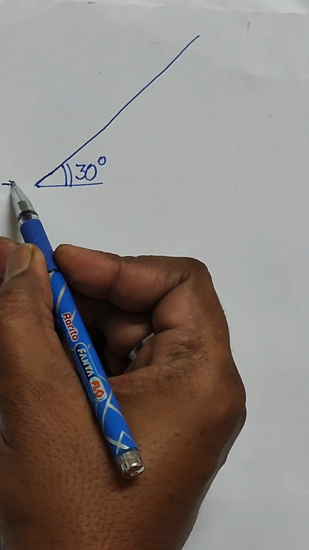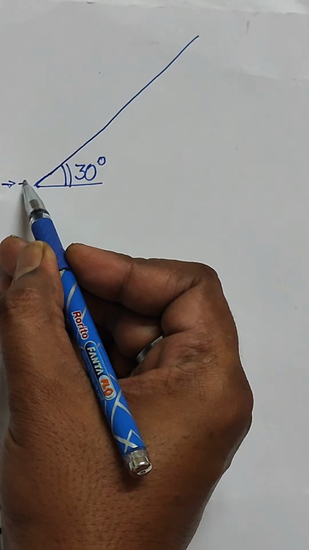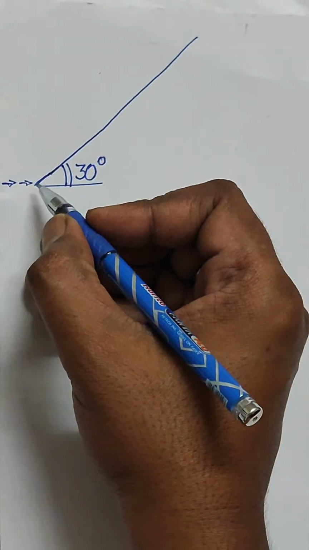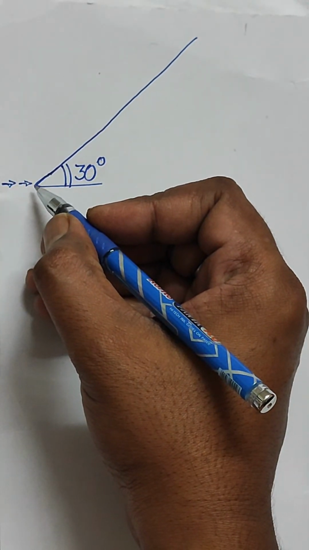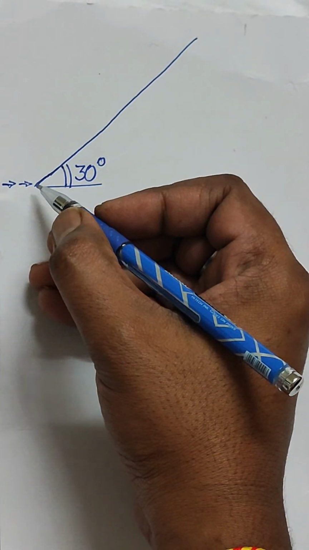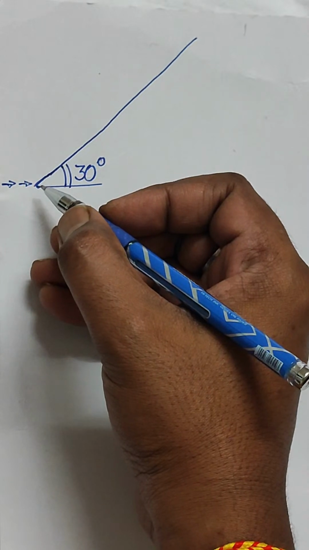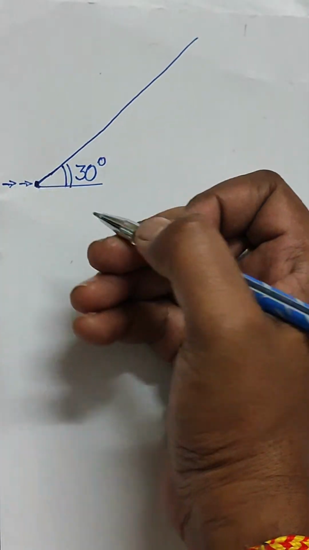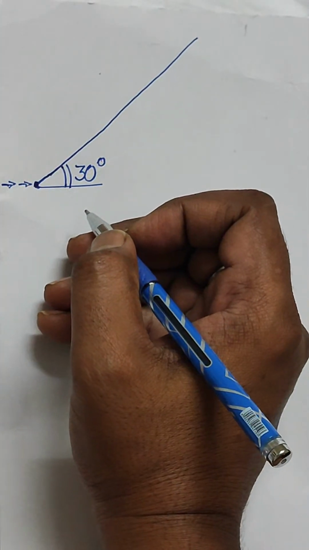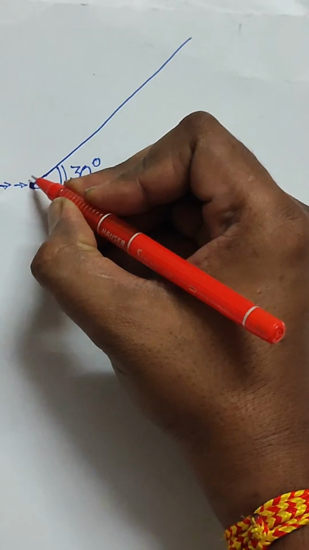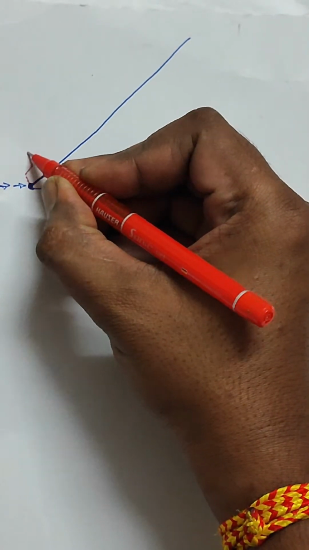It's coming from here, and when it reaches the inclined plane, it was moving with a speed of 36 kilometer per hour. So here you can see 36 kilometer per hour is the speed of the car at this point. Now it's given that when the automobile is moving with a speed of 36 km per hour, this car is present over here.